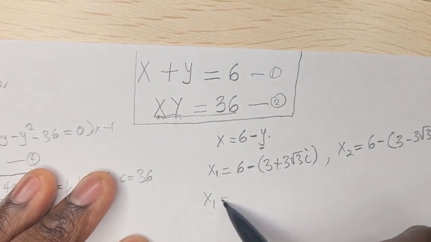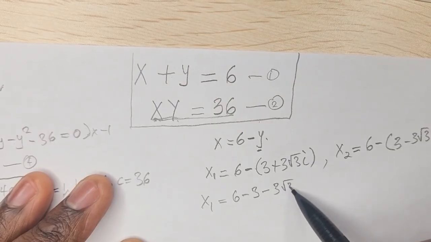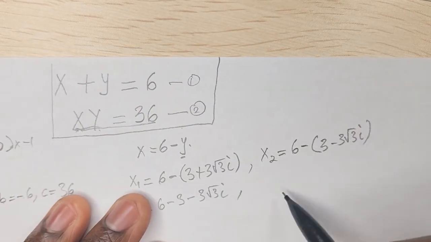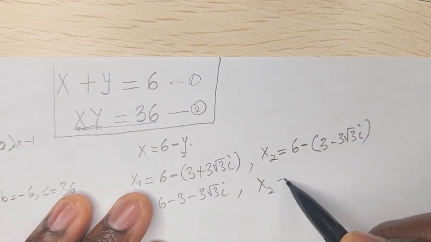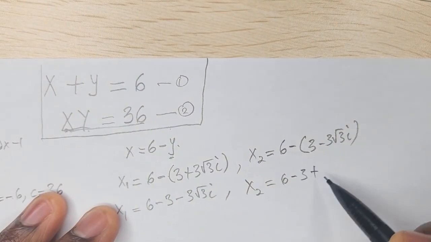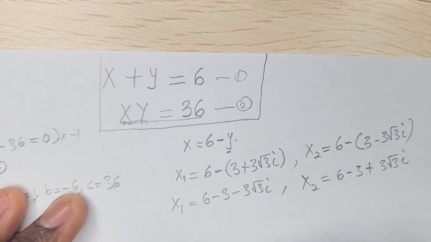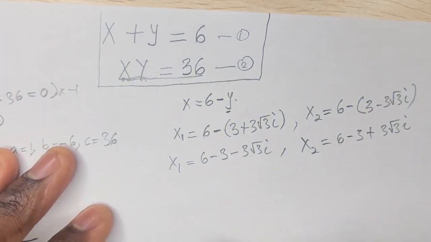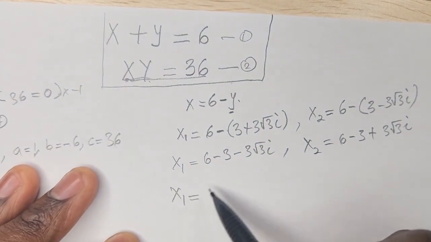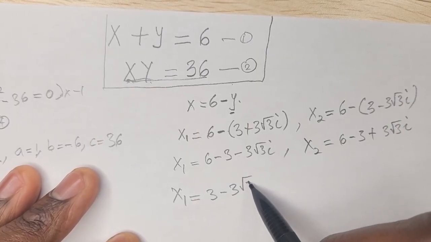Now, x1 is 6 minus 3 is 3, minus 3 root 3 i.